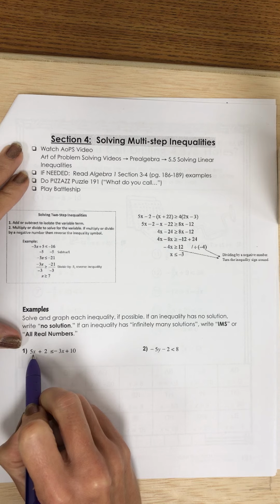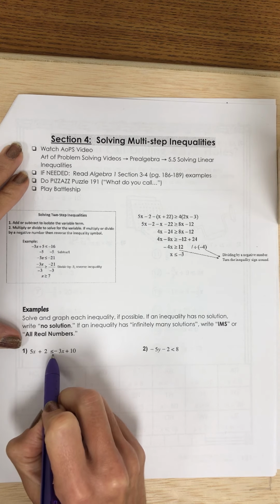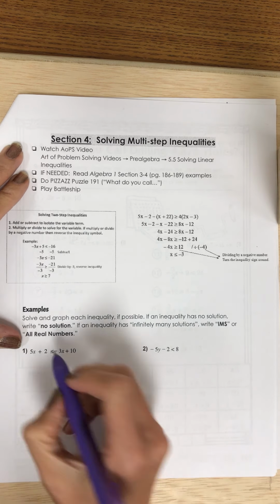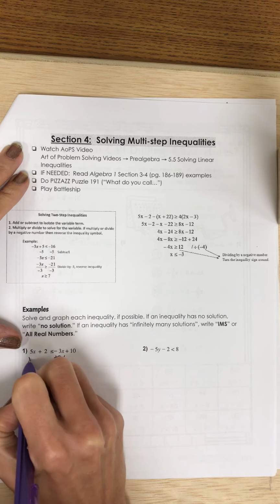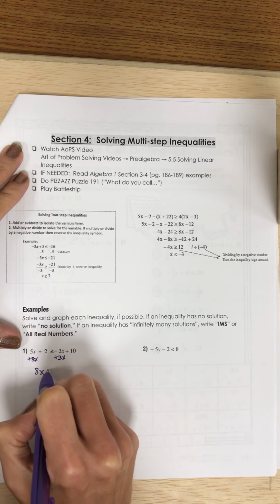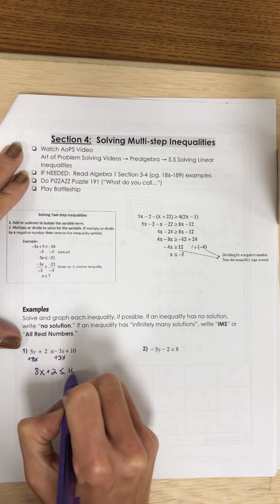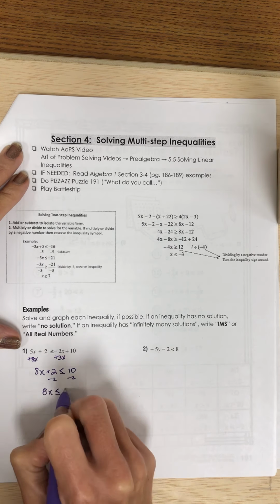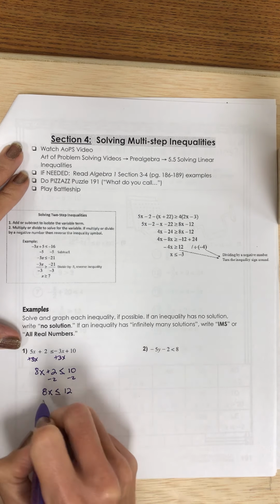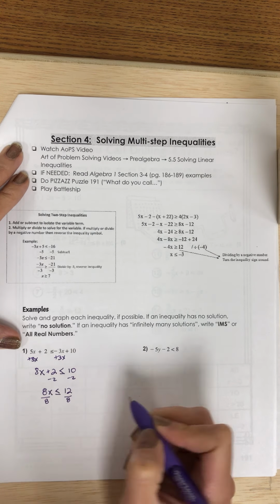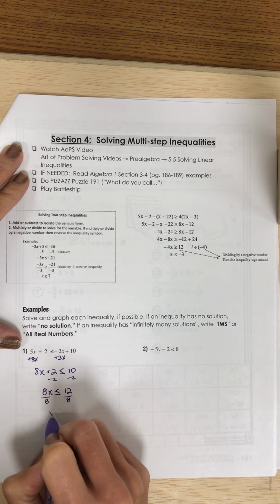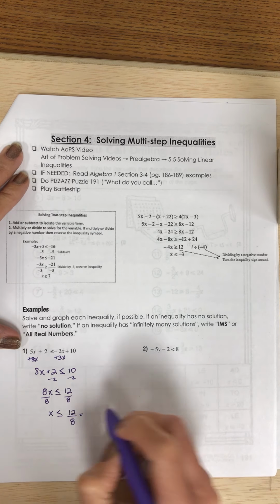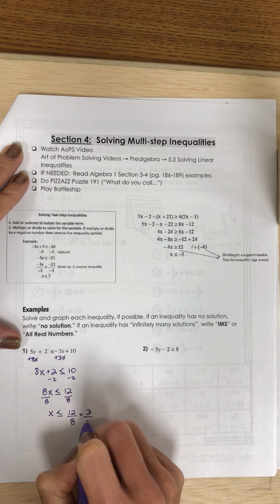Number 1, 5x plus 2 is less than or equal to negative 3x plus 10. Again, I'm just going to try to get my variables on one side. So I'm going to add 3x. I'm going to get 8x plus 2 is less than or equal to positive 10. Subtract 2, less than or equal to 8. And I'm going to divide by 8. I didn't divide by a negative, so I'm not doing anything with my inequality sign. x is less than or equal to 12/8, which is, dividing by 4/4, 3 halves.